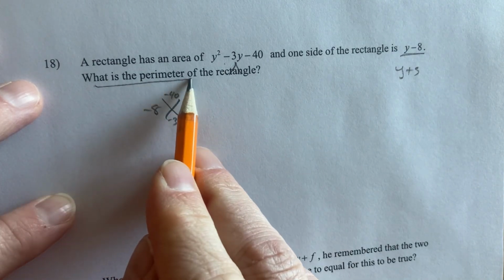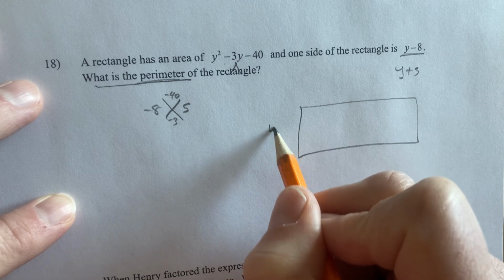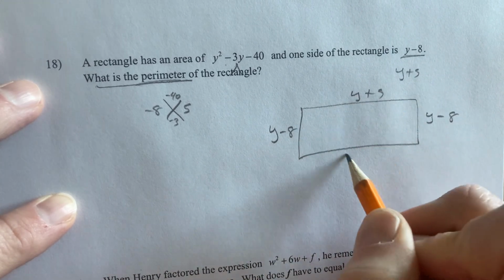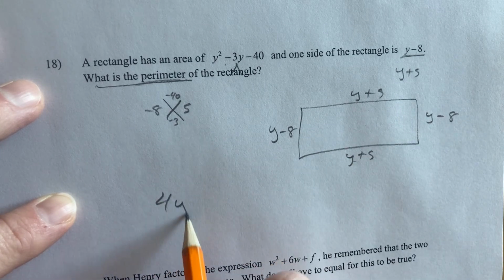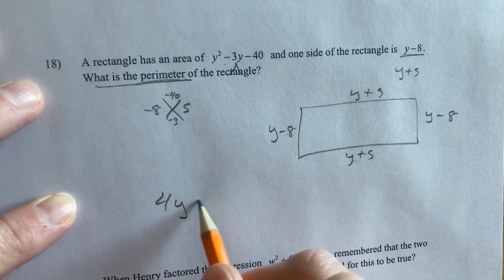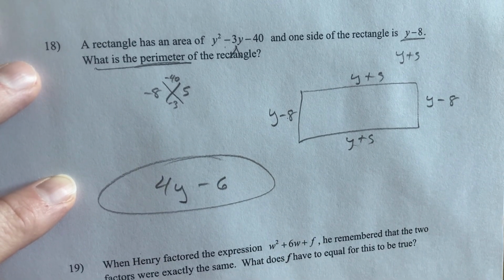But this time they're asking for the perimeter. So what we're going to do is make a rectangle. Here's y minus 8, y minus 8. Here's y plus 5, y plus 5. So there is 1, 2, 3, 4 y's in that. And then -8 plus 5 minus 8 plus 5 is a -6. That's our perimeter then. Okay.